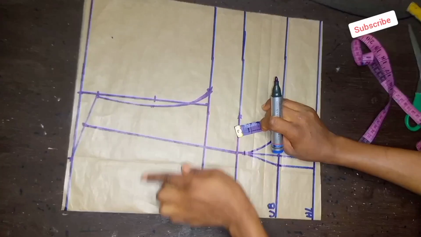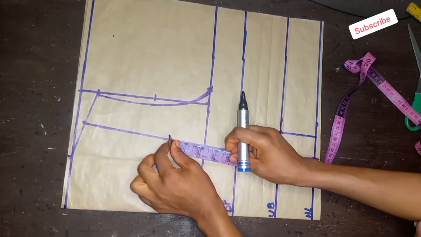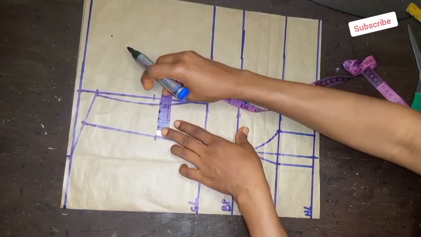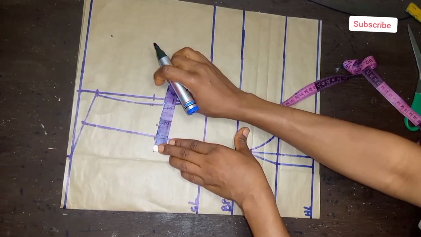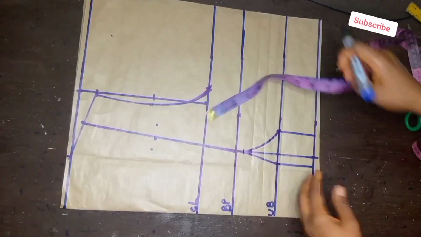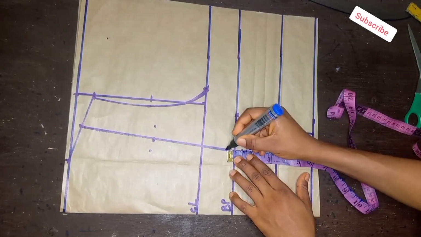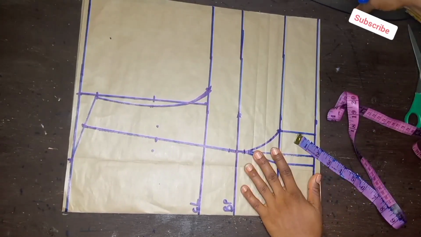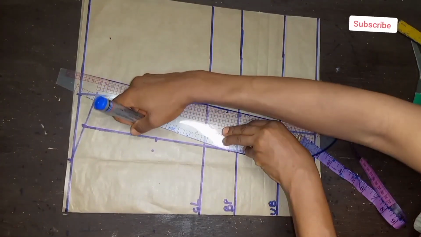So the next thing I'm going to do now is to create the over bust dart. In order to do that, I'll come up 3 inches from the chest line. I'll mark, then at that 3 inches I'll come out 0.75. I'll do the same thing for the other side. Then I'll come to this bust point and come up 0.5 inch. Then I'll connect from that 0.5 inch all the way to the 0.75.